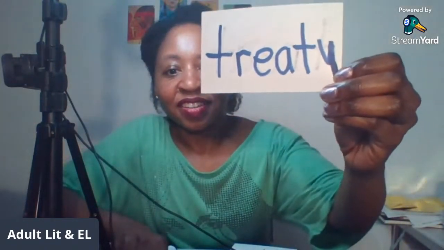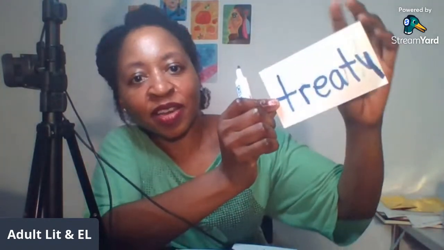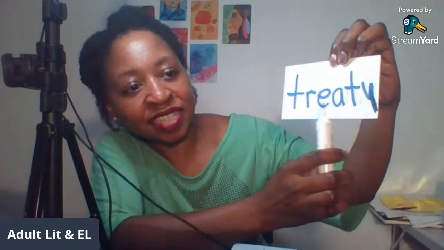Okay, and here is that word. This is a Y on the end. Sorry if my writing looks messed up. So TR has the tr sound, and again, EAT has the eat, that's the word eat, and then we have the Y on the end.